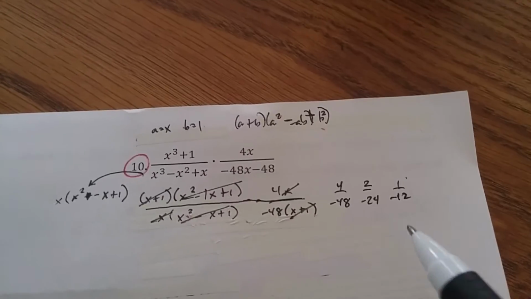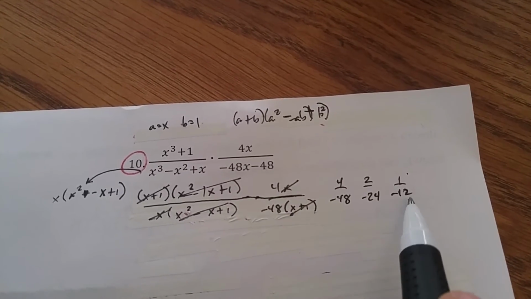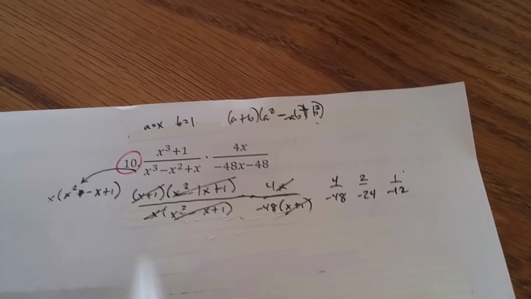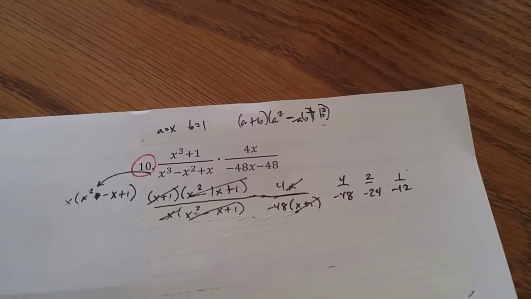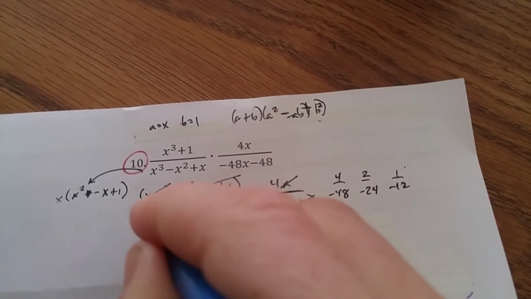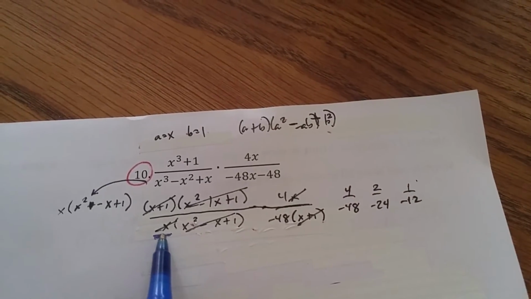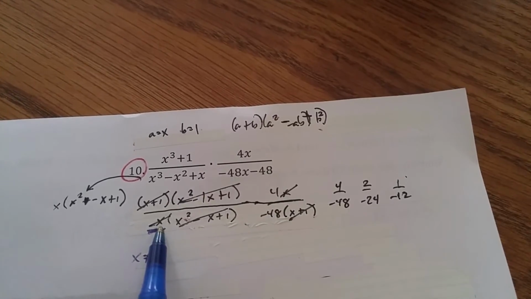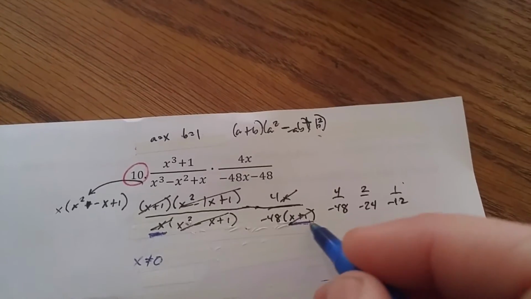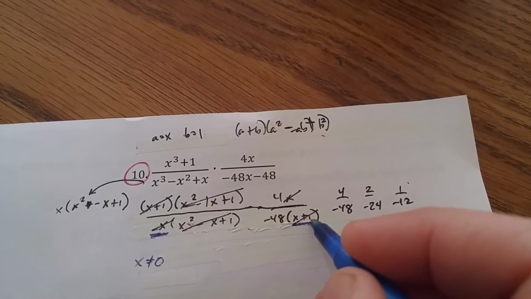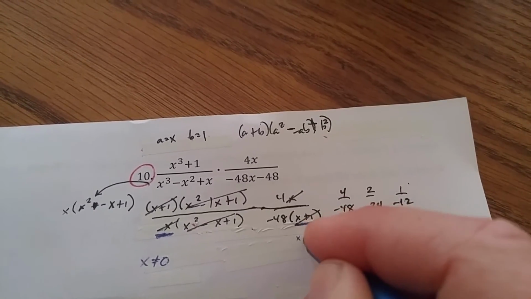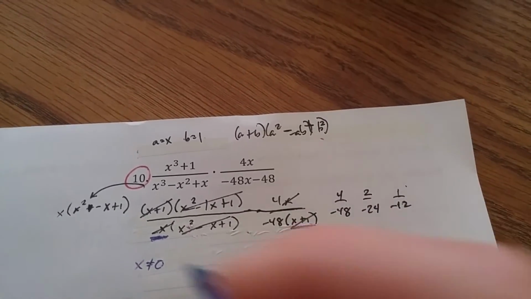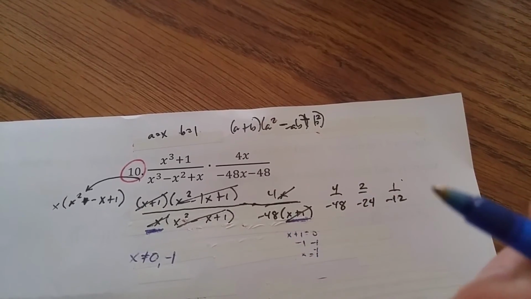Now for the domain restrictions. Even though all the denominators canceled out except for the number 12, we still have restrictions from what these things can't be. So first of all, right here, this can't be 0, because you're not allowed to have a 0 in the denominator. So x is not allowed to be 0 because of that. What would make this equal 0? What plus 1 equals 0? Well, that would be negative 1. Or you can set x plus 1 equal to 0 and solve it, and you get negative 1, which means that x can also not equal negative 1.